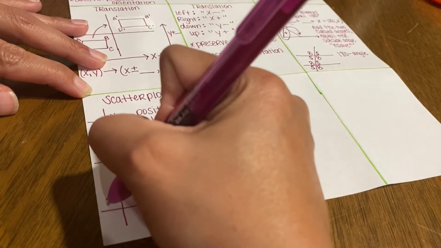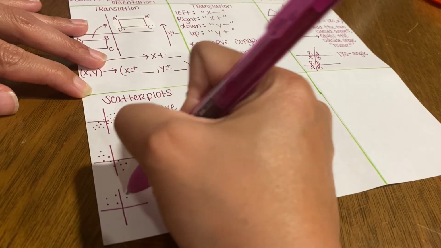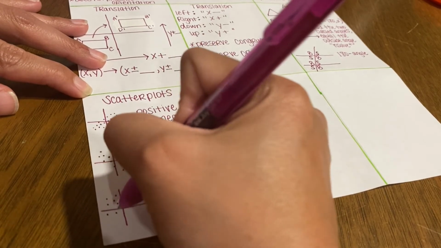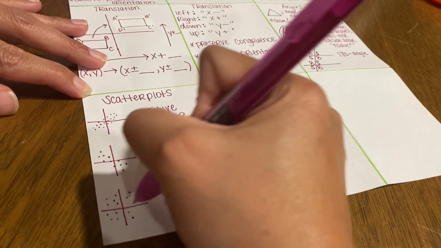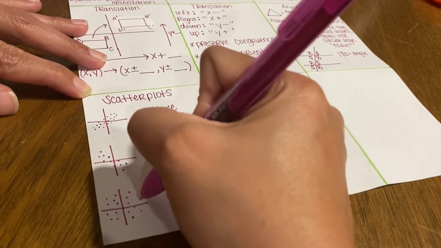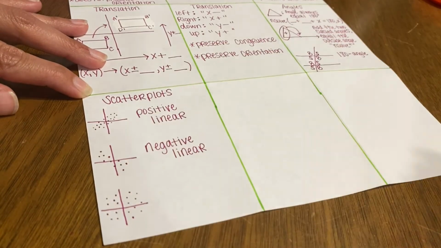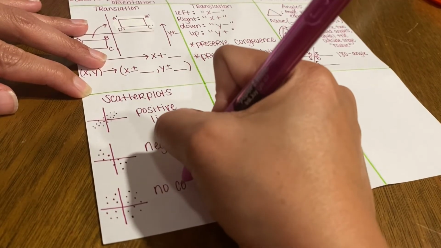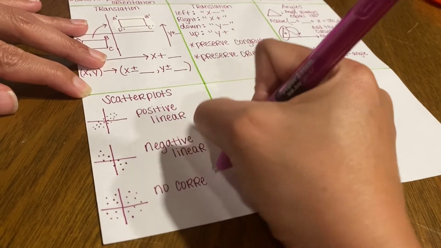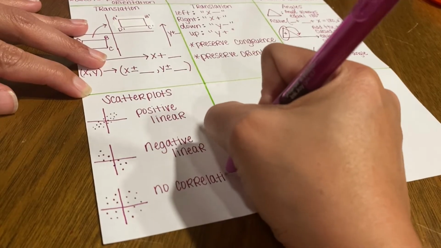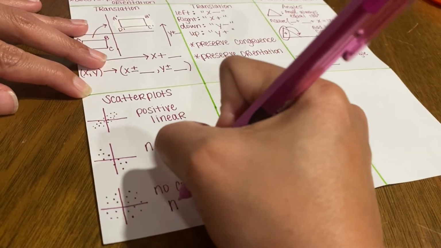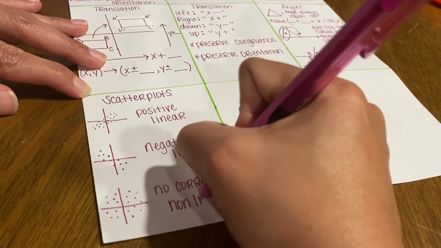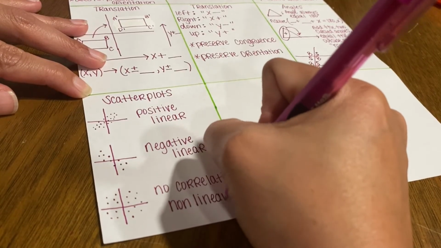So this one should just have points scattered all over in no pattern. They do not form a linear trend. And we call this no correlation, or non-linear.